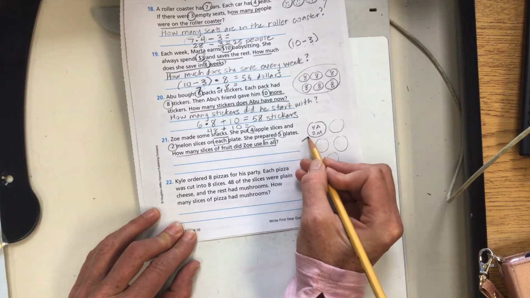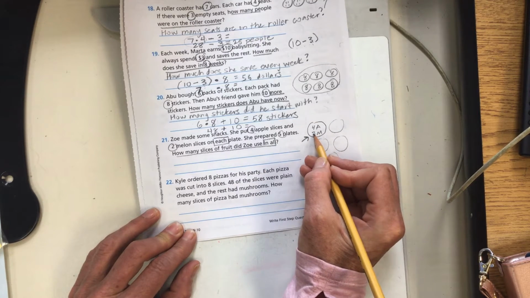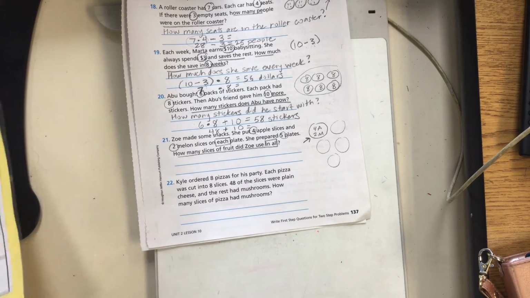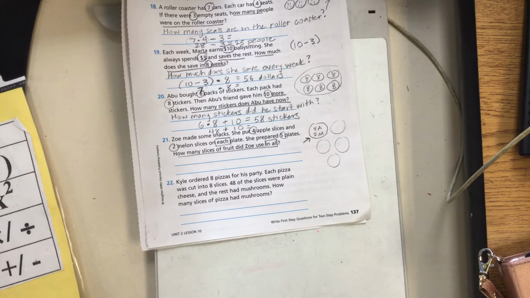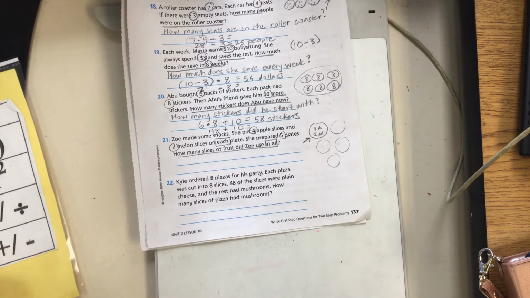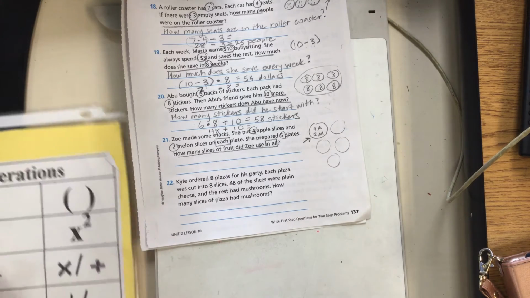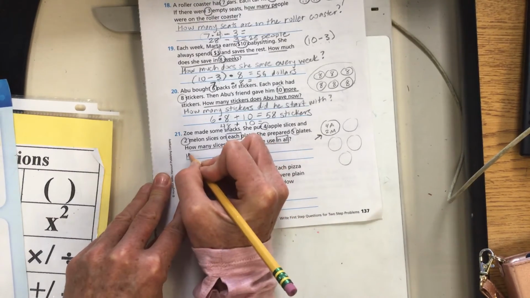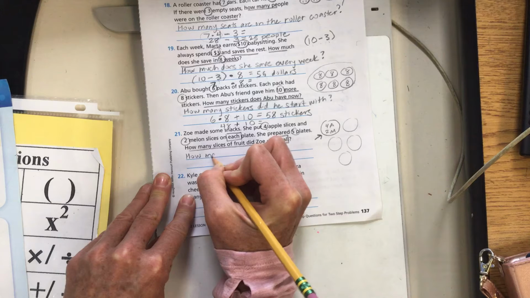Well, first we have to find out how much fruit is on one plate. So I'm going to go ahead and write that. Okay, I'm going to write how many slices on one plate.